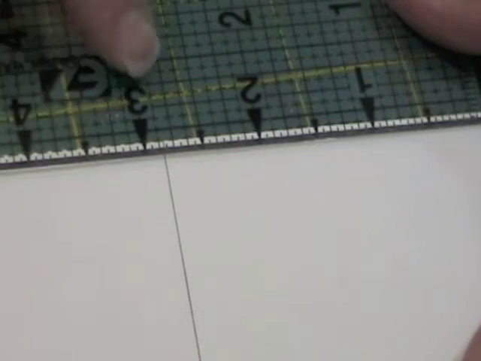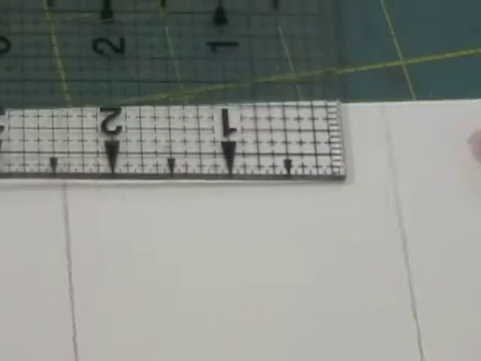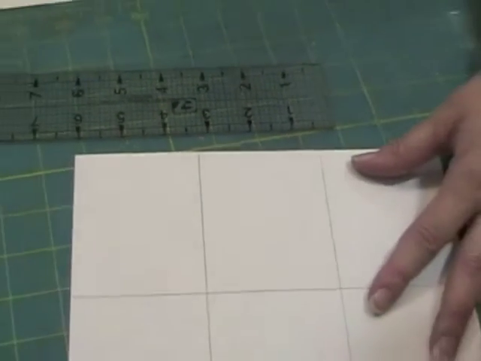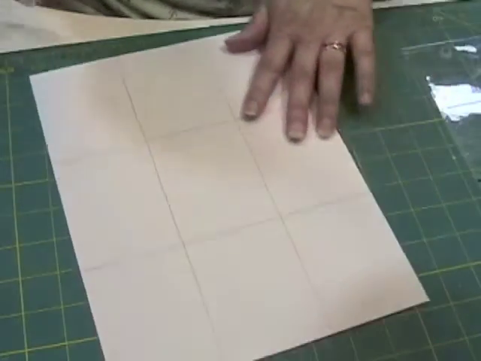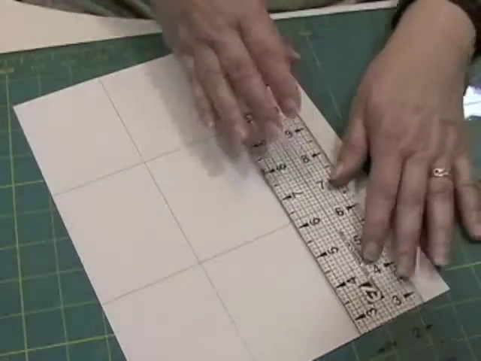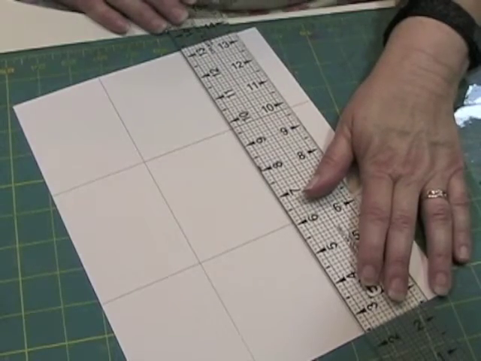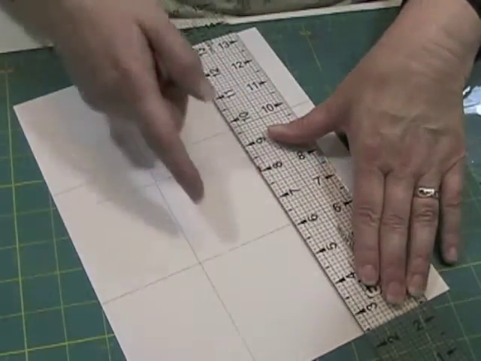And then I went down to the bottom of my paper, and I did almost 2 7/8 there and there. So I had my marks for the 2 lines here, and I lined up my ruler, and with a pencil, then I drew down that line and this line.